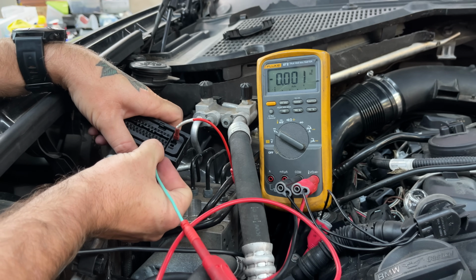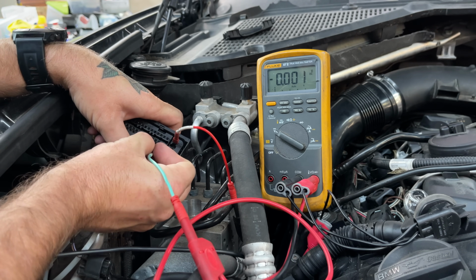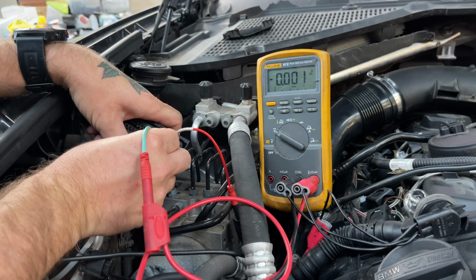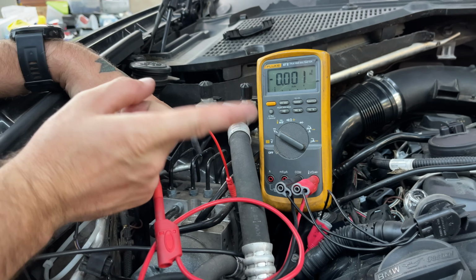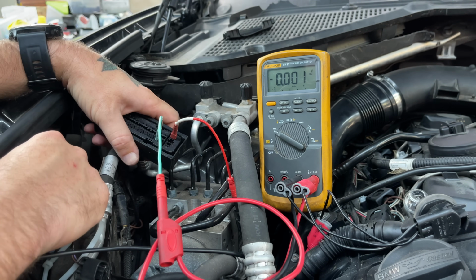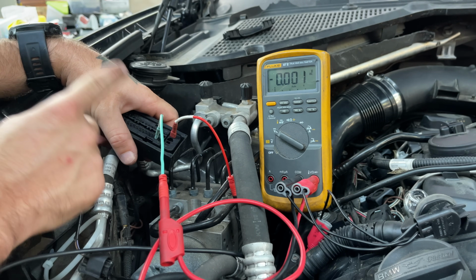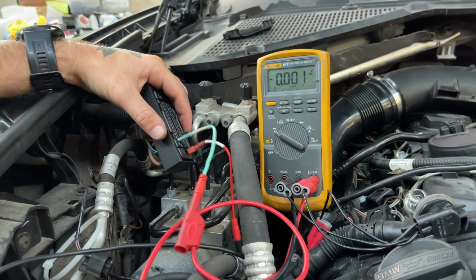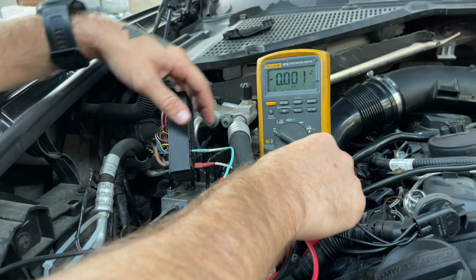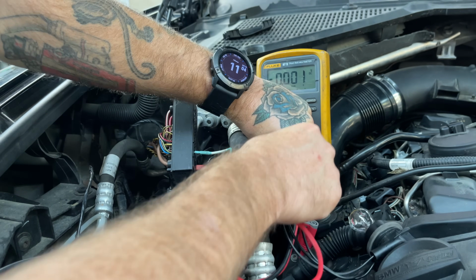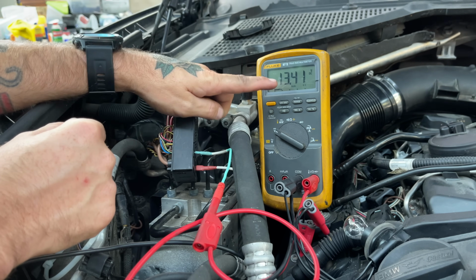So if we've got 15 and 14 right here, nothing. Now that's a wake up circuit. So we have nothing. Let's take our bulb out here. And now we got 13.4.